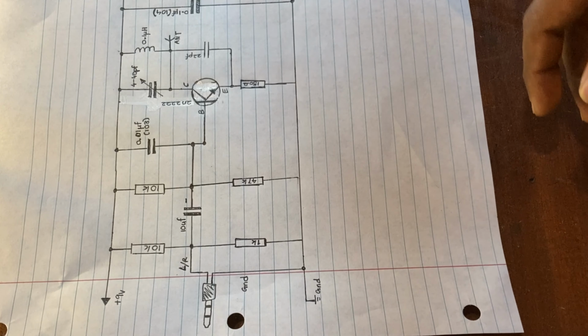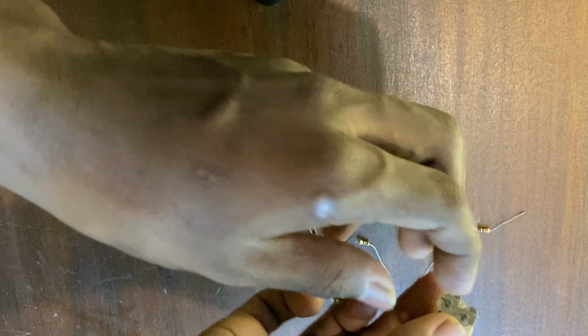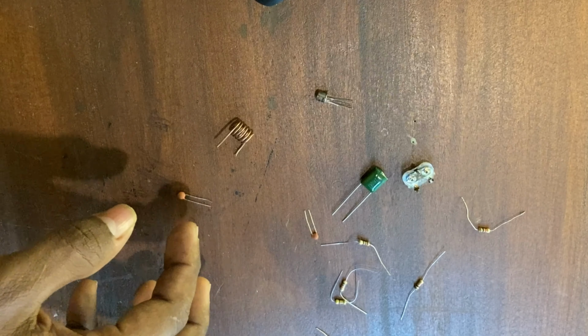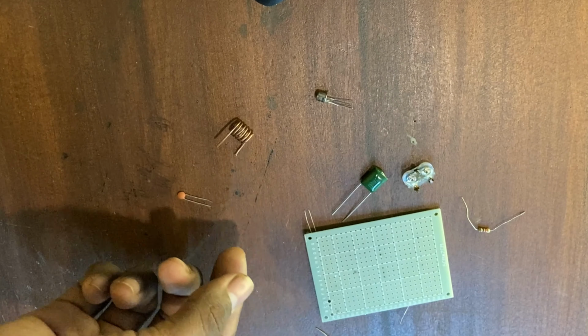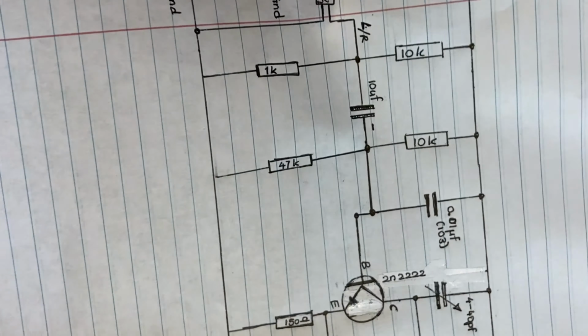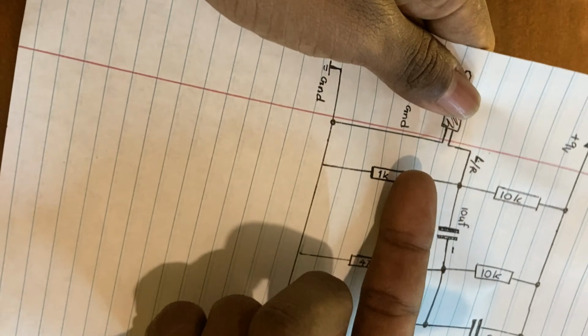So let's build it. These are all the components that you will need, and I'm going to assemble it on a prototyping board. First you will have to make these ground and supply lines, and you can connect the components to these rails.